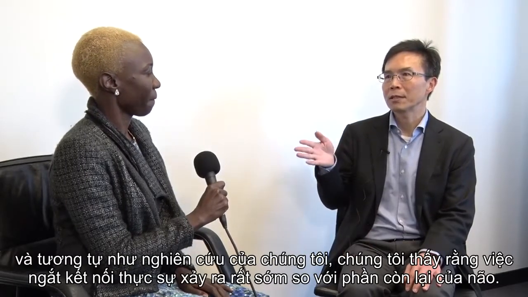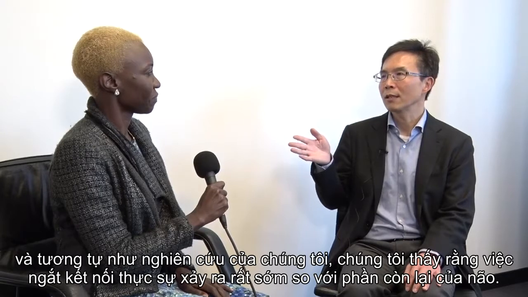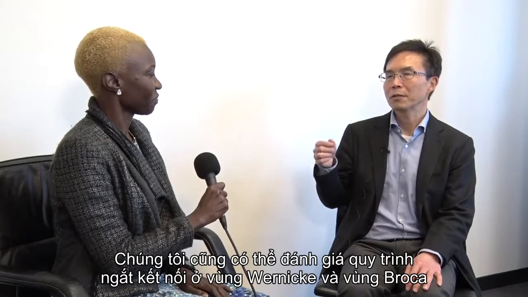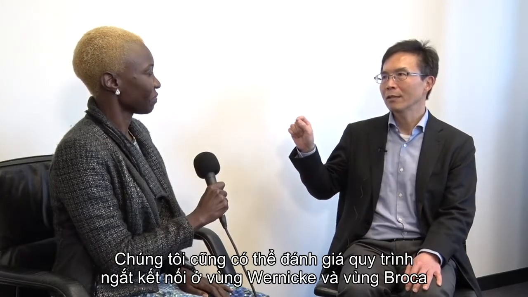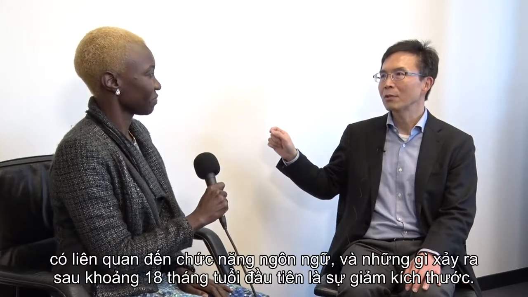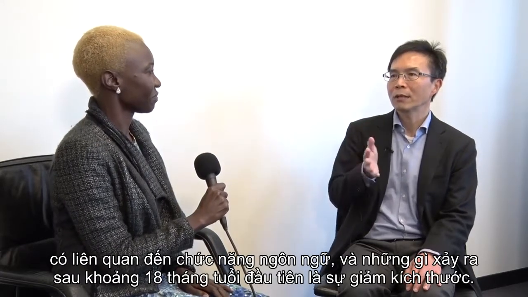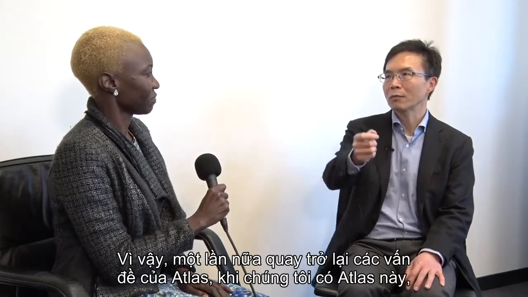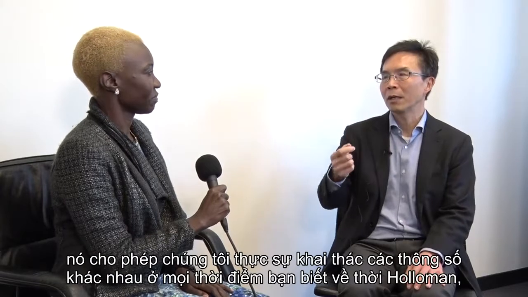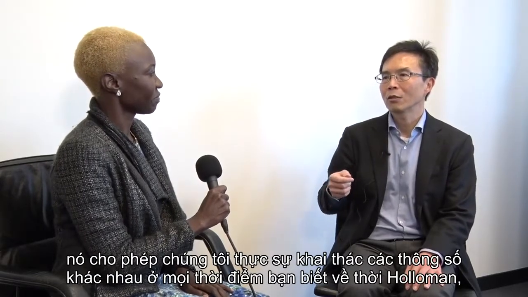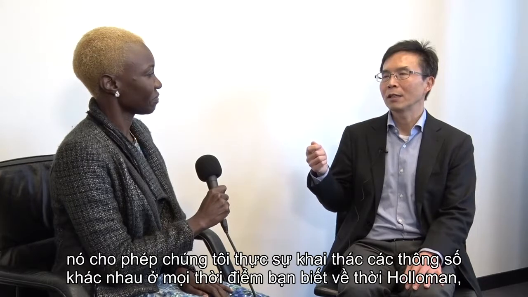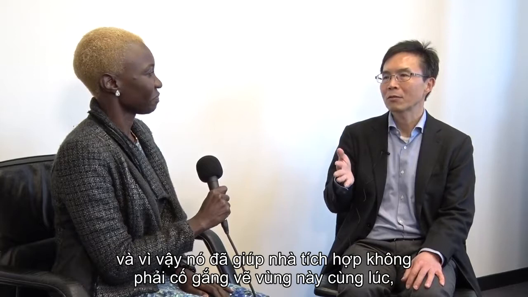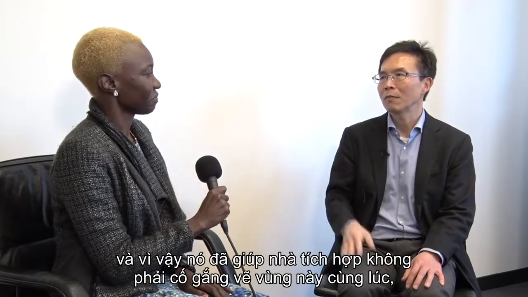We are also able to assess the pruning processes in Wernicke's area and Broca's area, which are associated with language functions. Those occur later, at about 18 months old, when they start showing a decrease in volumes. So again, going back to the atlas, once we have this atlas, it allows us to extract different parameters at different times in an automated fashion. It took away the need for inter-rater drawing of the regions, and at the same time allows us to address fundamental questions in a much more efficient way.